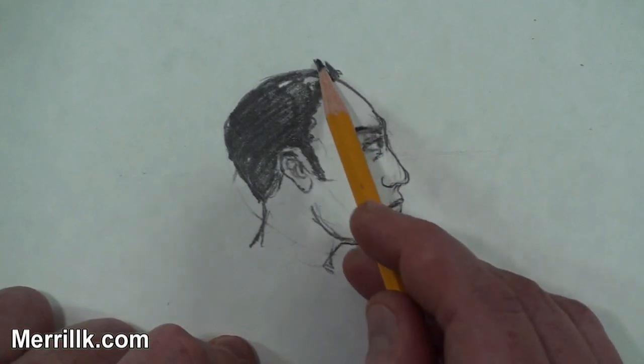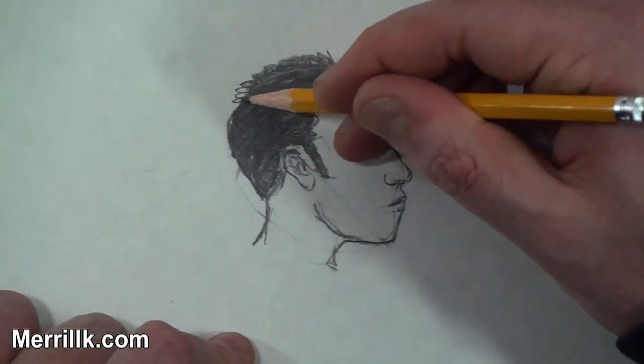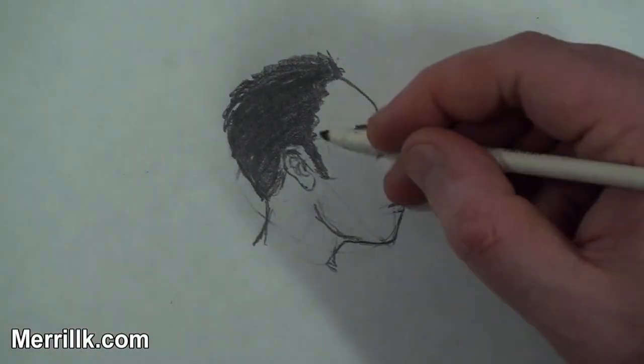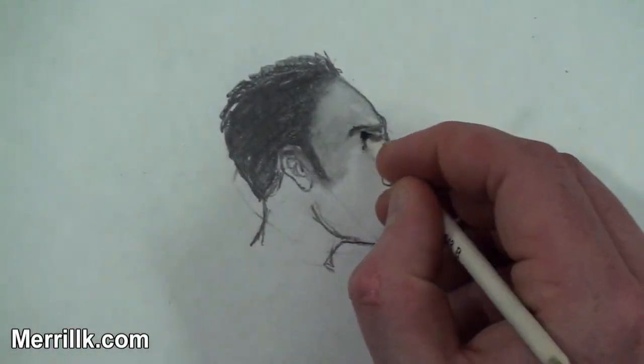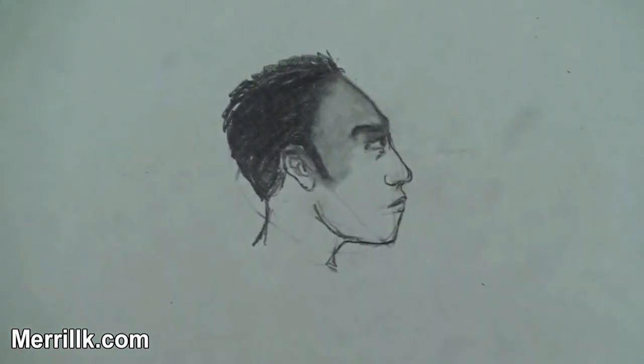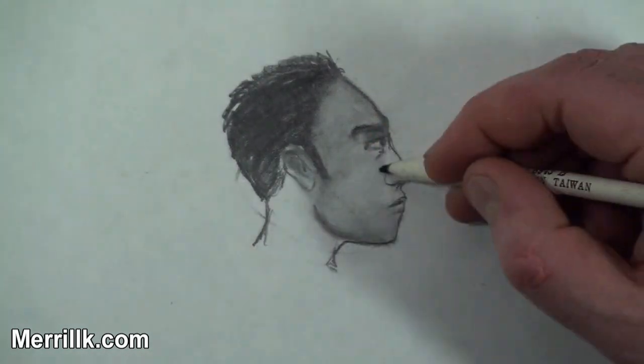I'm just doing some quick dark hatching for hair, and this drawing came out okay. I'm using the shading brush. I got a lot of comments last time. You didn't finish your drawing, so I'm going to finish this one.